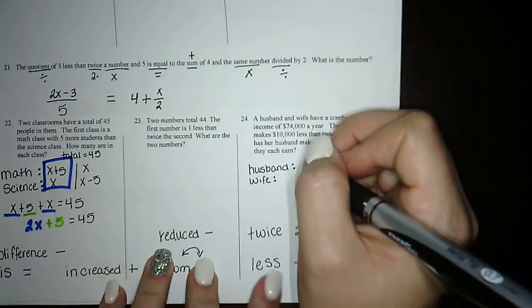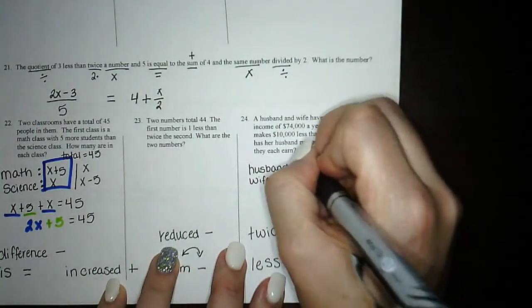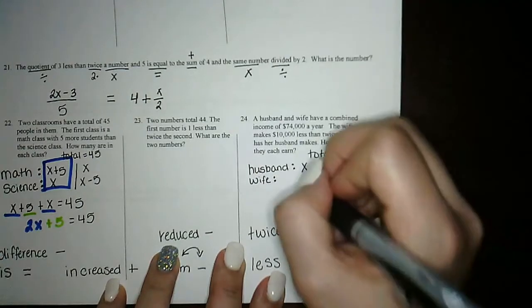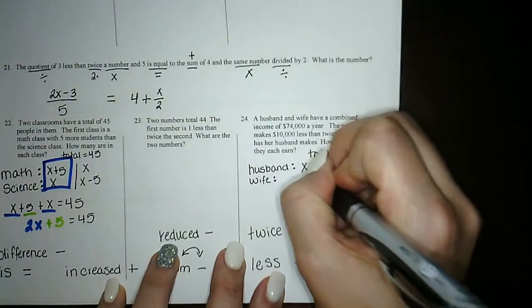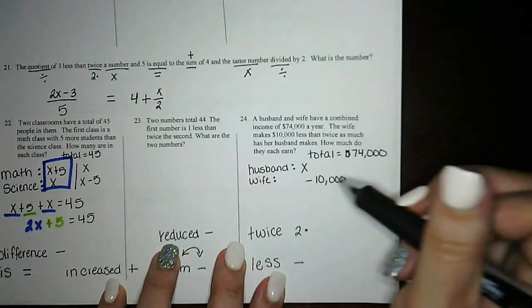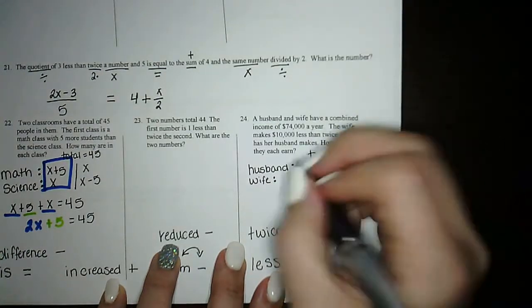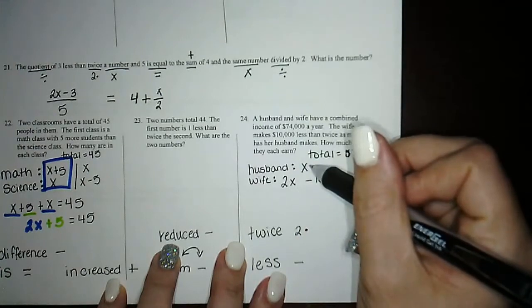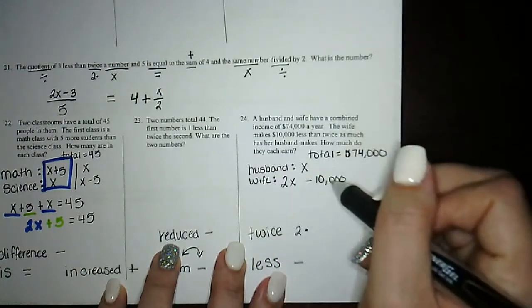So one of these needs to be X. So we'll make the husband X. The wife makes $10,000 less than, so less than, $10,000 less than twice as much as her husband. So 2 times what her husband makes minus 10,000 is the wife.